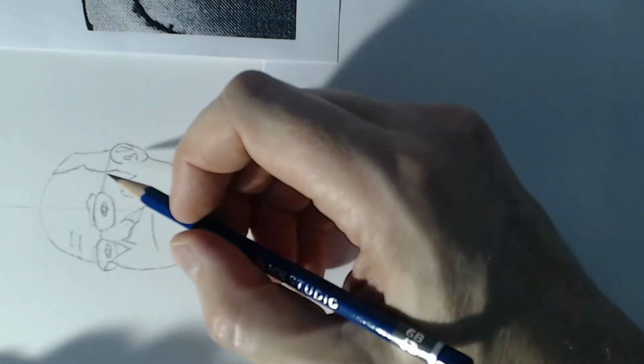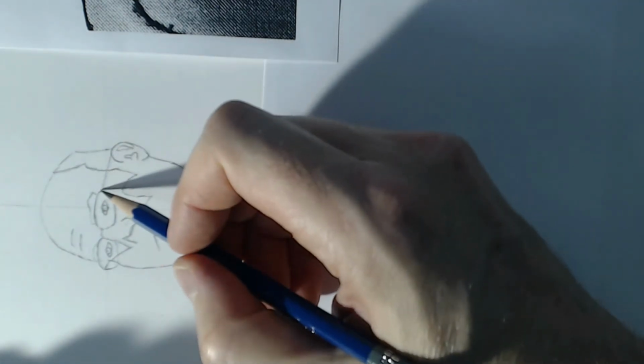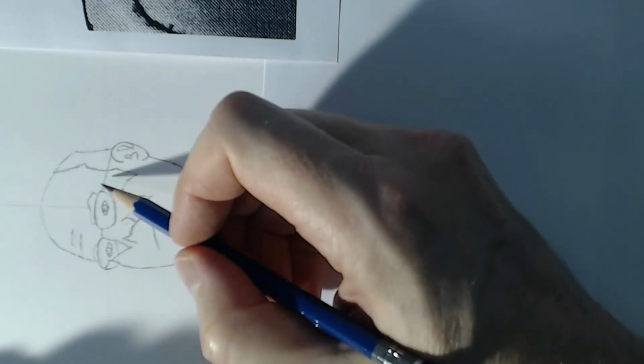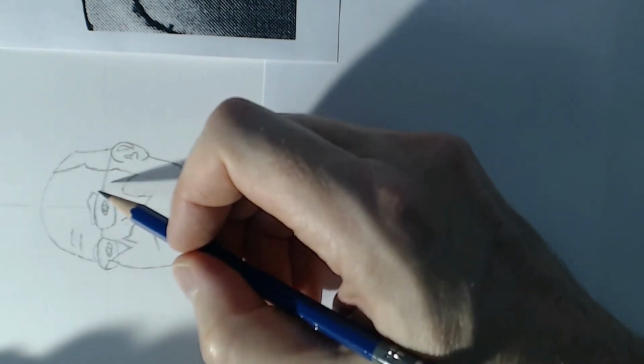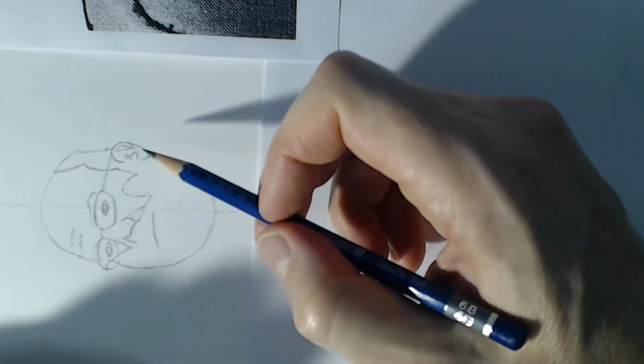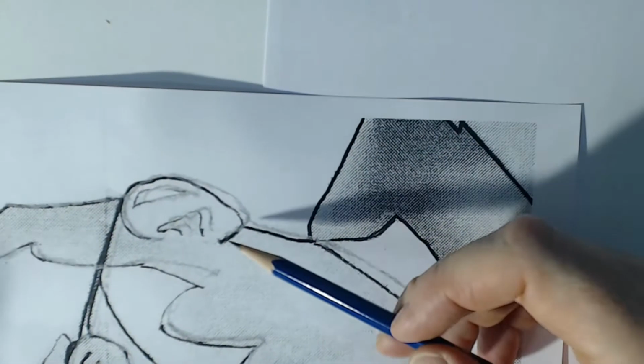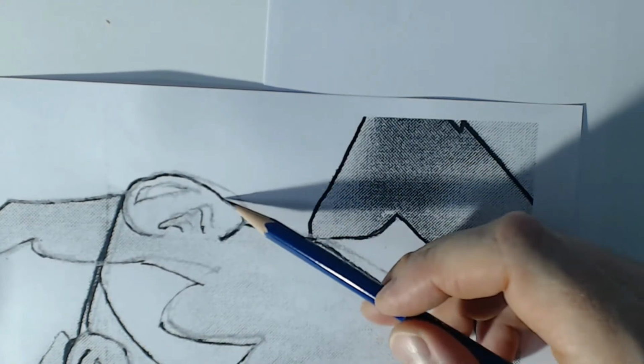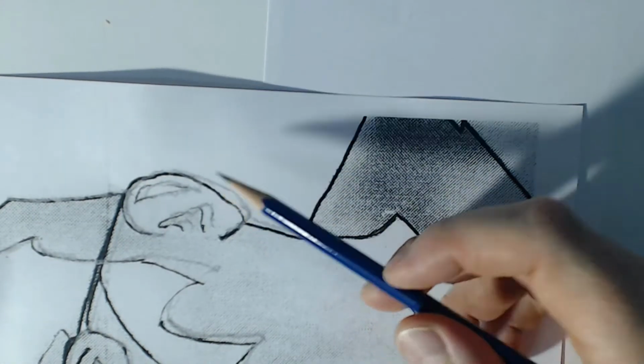Let's see. And then these glasses need to be higher. This line on the glasses needs to be higher. I'm not sure if I even want to move the ear, but the ear is smaller on the bottom, so I can do that.